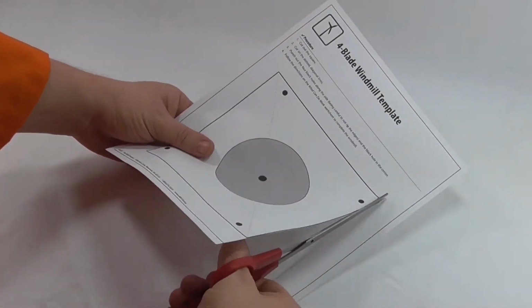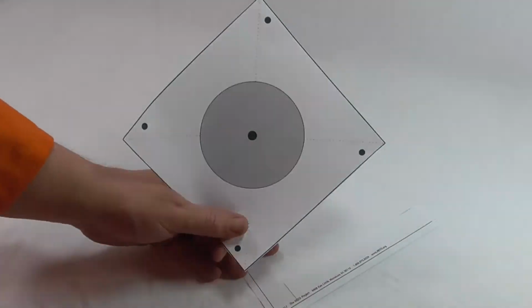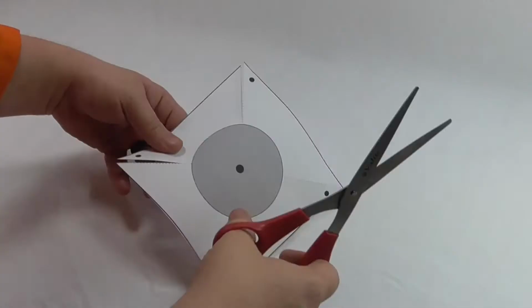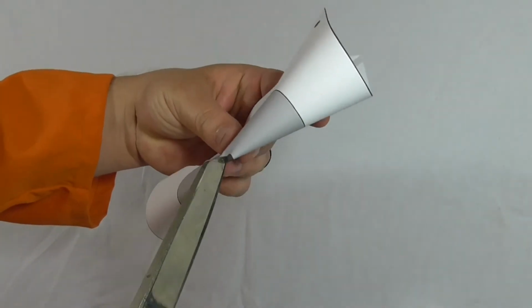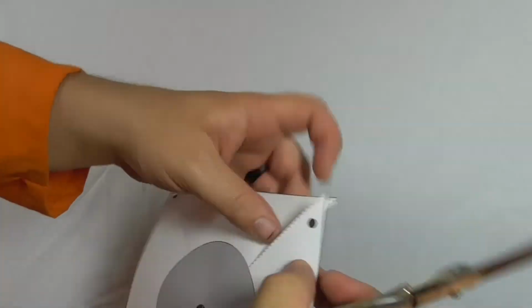Print out the wind blade template and cut out the whole square. Cut from each corner of the square towards the outside of the center circle. Hole punch all of the black circles. If you don't have a hole punch on hand, fold the circle in half and use your scissors to cut a hole big enough for the small straw to fit through.